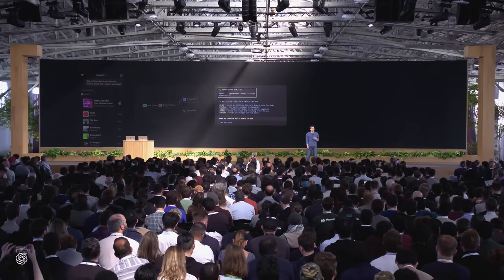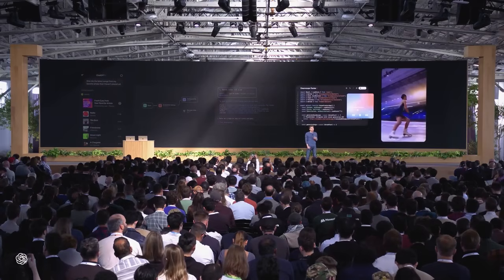Closing. Sam Altman closed Dev Day with this line: software used to take months or years to build. You saw today, it takes minutes now. You don't need a huge team. You don't need massive infrastructure. You just need a good idea.